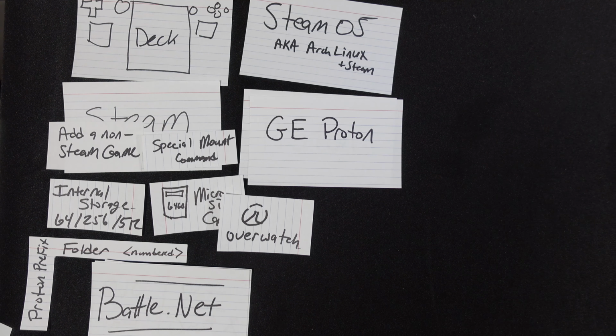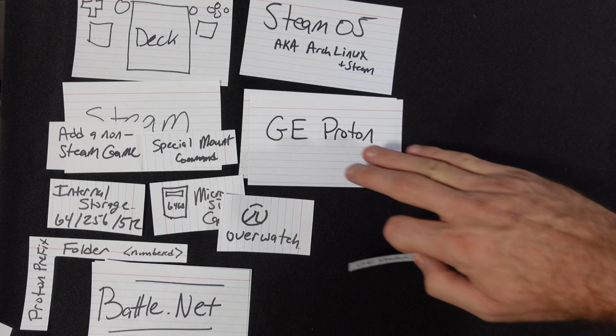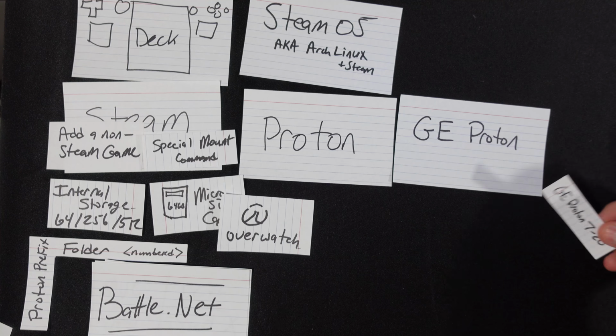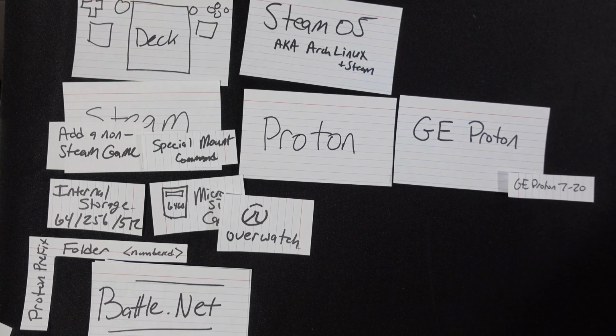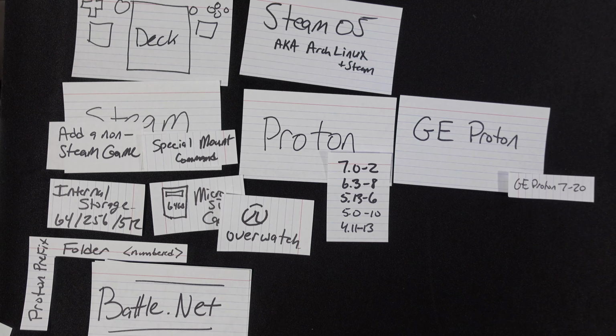You can get these versions by using the Proton Up app you install from the Discover tool on your deck's desktop. Once you install something like GE Proton 7-20, restart Steam and it will be available for you in the compatibility dropdown for your non-Steam game launcher. Sorry for the detour there, we needed to get that out of the way.